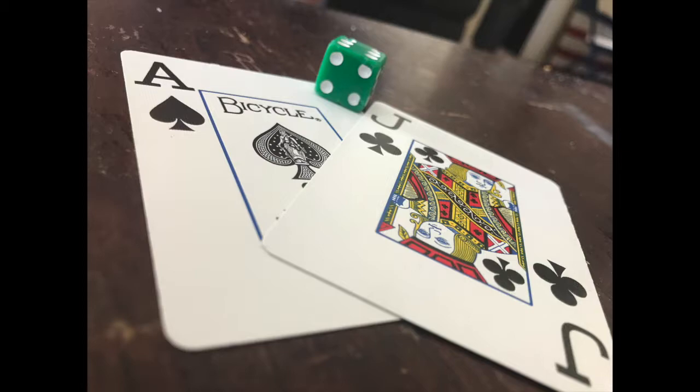The fourth element I noticed in the image was color. With the image not being black and white, it adds a lot of color to the image, most noticeably on the cards and on the dice cube.